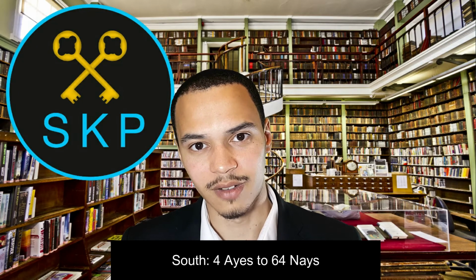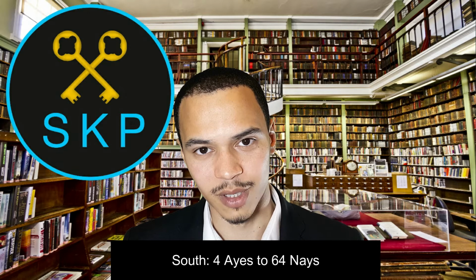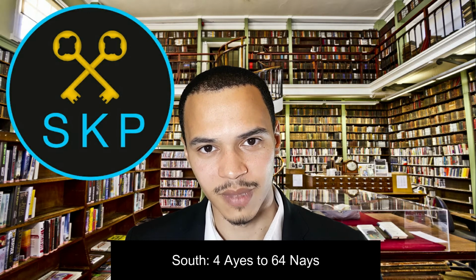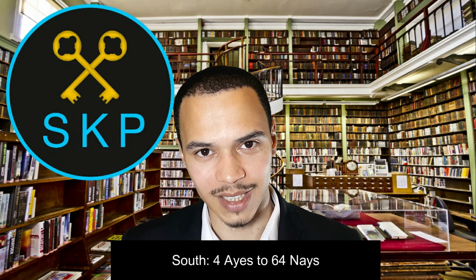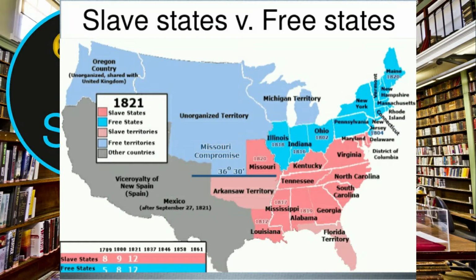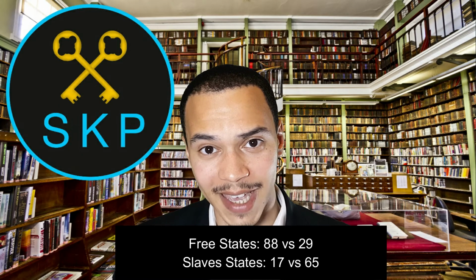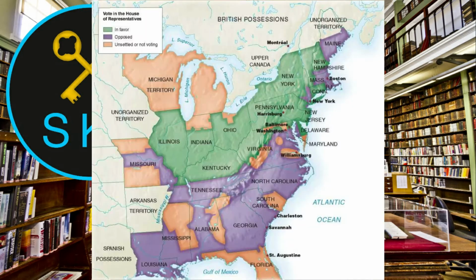However, when we look at the South, we can see that just 4 congressmen from the South voted for this bill, and 64 of them voted against it. And then when we look at it in terms of free states versus slave states, you know, so free states obviously being states where they banned slavery, we can see in the free states that the vote is 88 to 29, and in the slave states it's 17 to 65. So you can already start to see a very sharp split between the states that do have slavery and the ones that don't have slavery. And the states that do have slavery are very much opposed to it, and the states that don't have slavery and want to industrialize are very much in favor of this tariff.